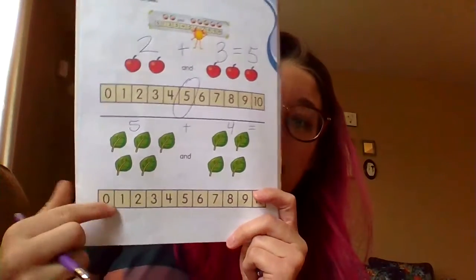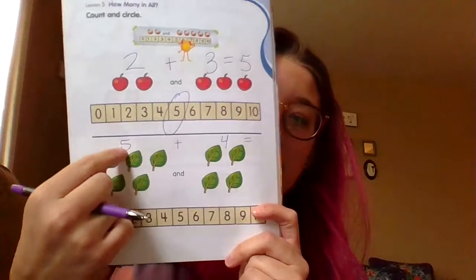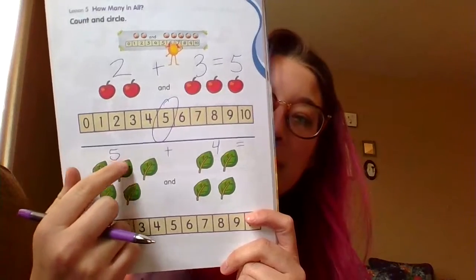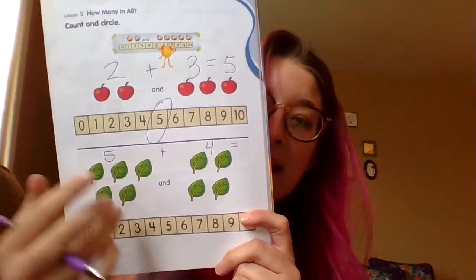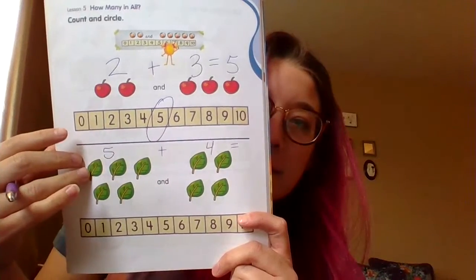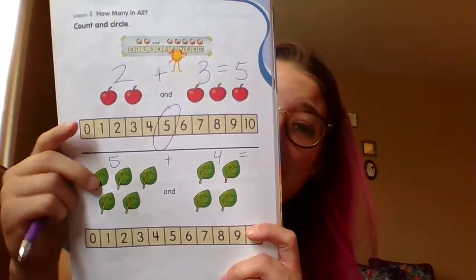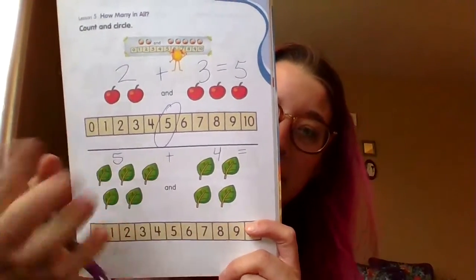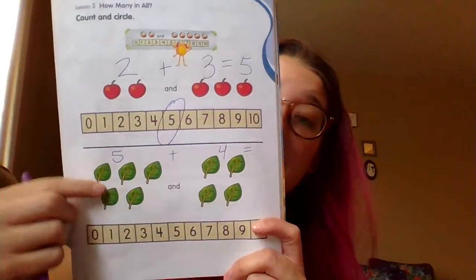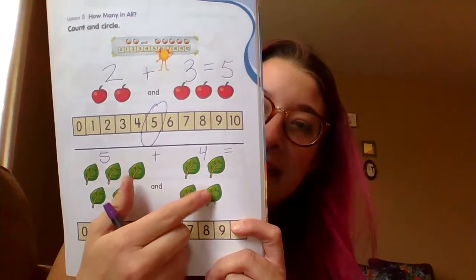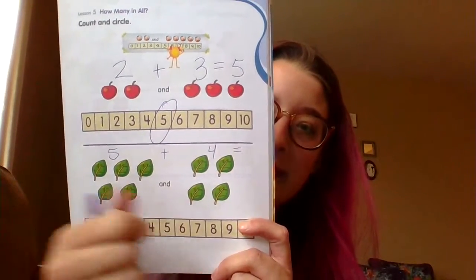5 plus 4. A fun trick that I like to use is, since I already counted these and I know there's 5, I don't actually have to go back and do 1, 2, 3, 4, 5, 6, 7, 8, 9. I can just start from 5. And we use this with our 10 frames too, right? If we have a full 10 frame, we don't count all the way from the beginning. We just say 10, 11, 12, 13, 14, so on and so forth. With this, even though it's not a 10 frame, you can do the same strategy. So we have 5, 6, 7, 8, 9. Good job. All right, and so that's one of the strategies that we've been using.